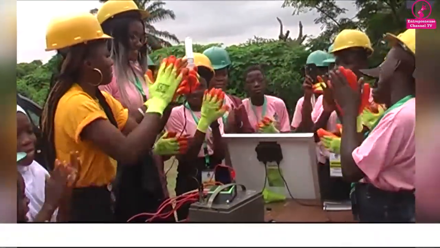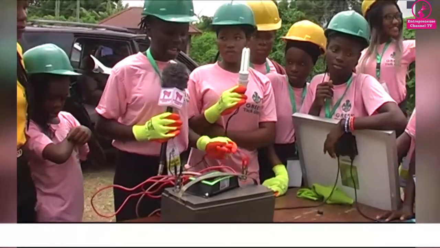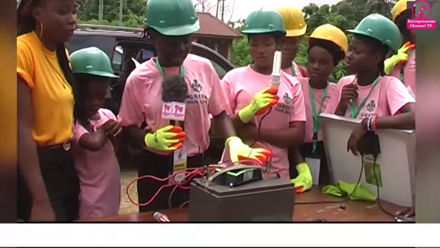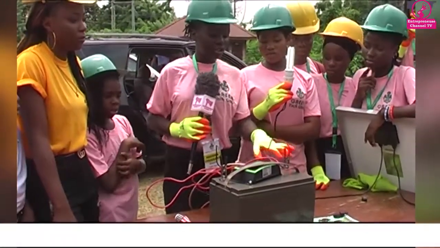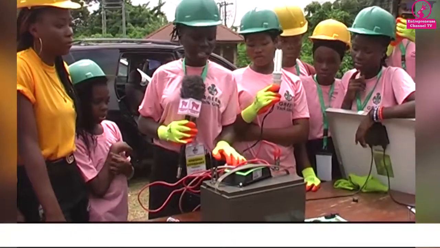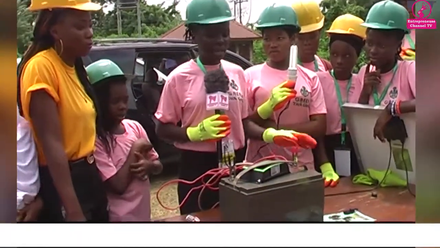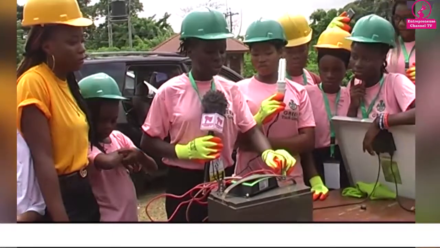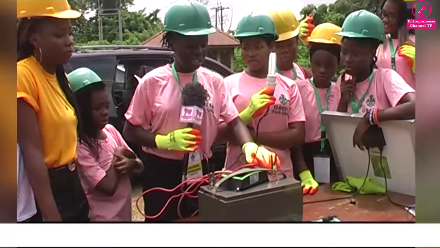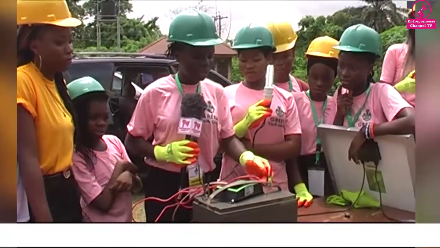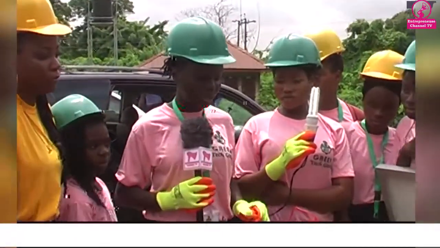Okay. This is the battery that stores the energy, and we have the positive and the negative sides of the terminals. This is the cable, which is used to connect it down to the solar panel. After we loosen the bolt, we tie the cable through the bolt. We tie it tight, and the negative side we tied it tight too.